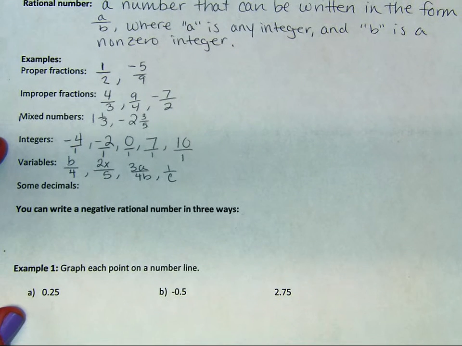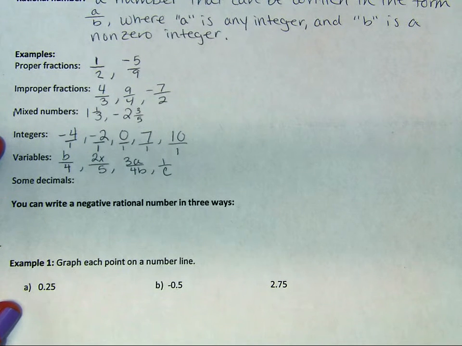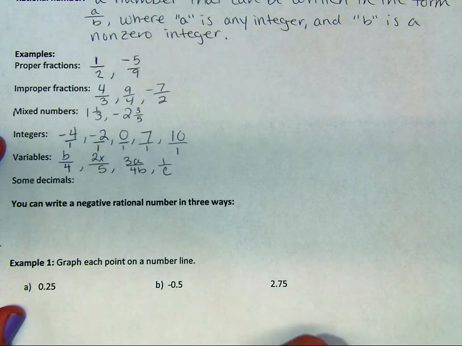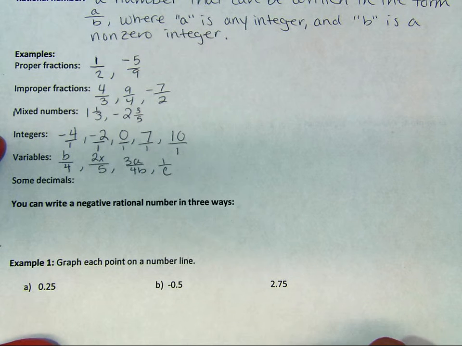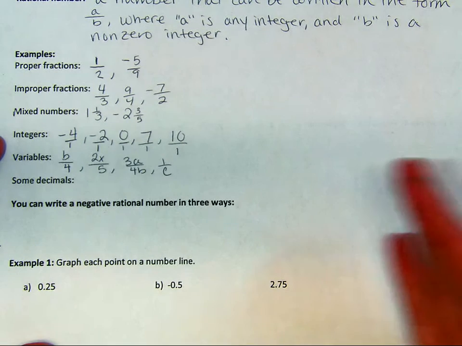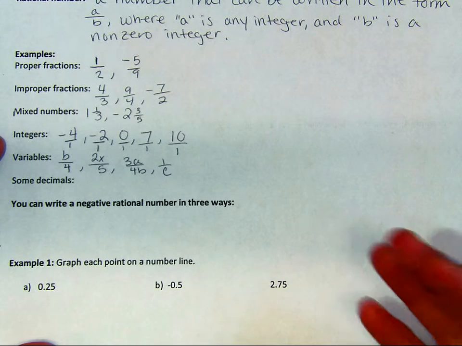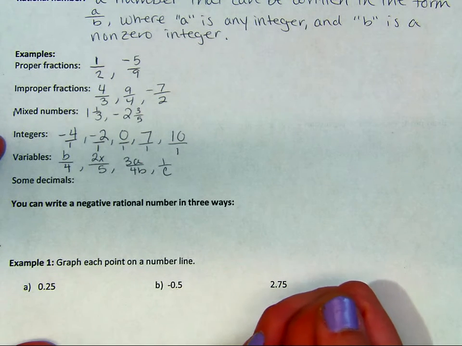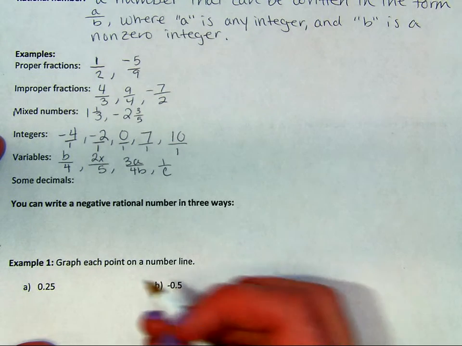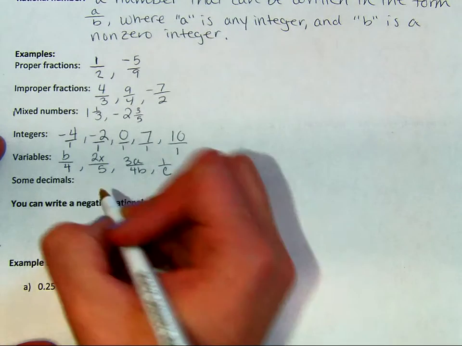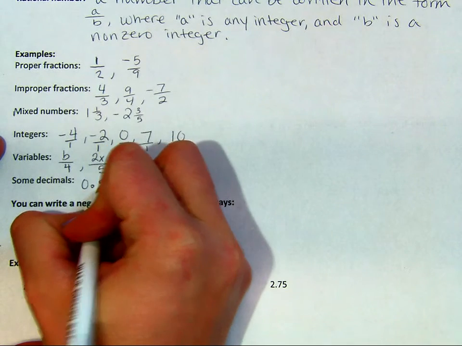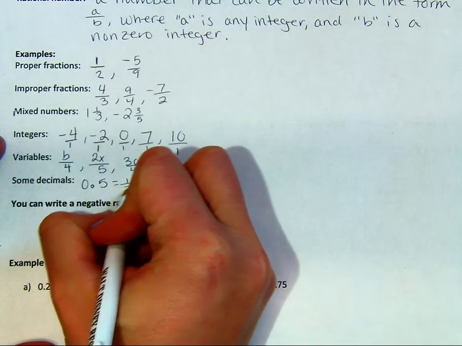There are some decimals that we can classify as rational numbers. In order for it to be rational, the decimal either has to stop at some point or repeat. If it's just a random decimal that goes on and on forever and there's no pattern, then it doesn't qualify as a rational number. Things that work are like 0.5, because that can be written as 1/2 as a ratio.